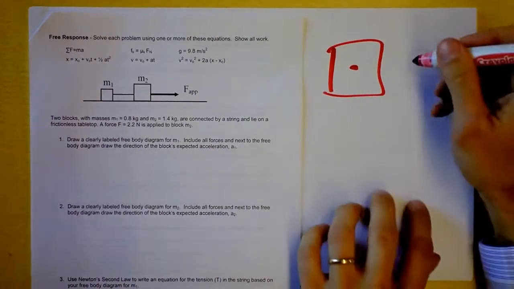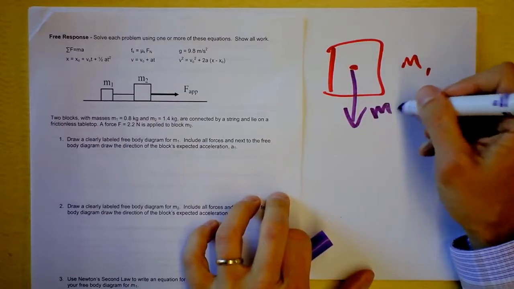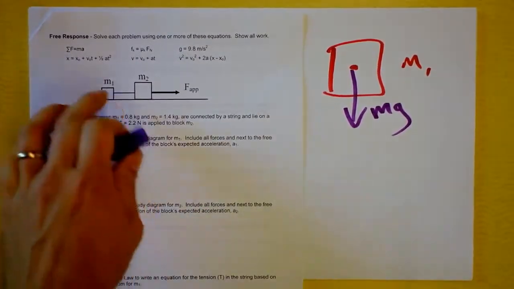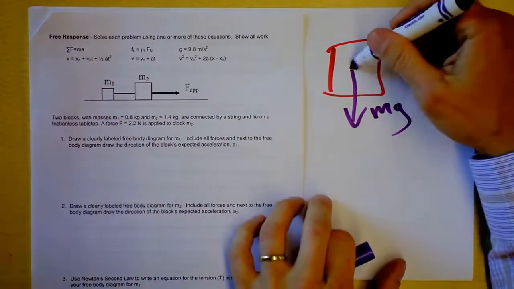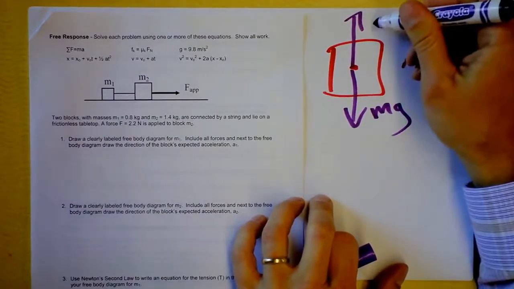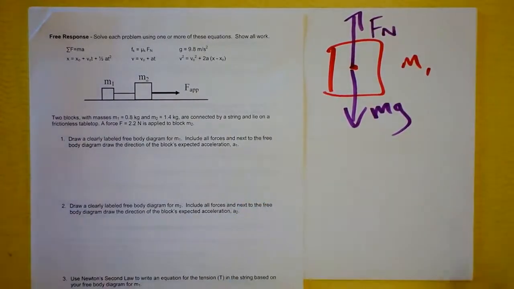What other things are happening to M1? We got gravity. We got mg. Which way? Down. So I'll put a little mg right here. We got the normal force. Normal force. Okay, because it's on a surface, and the surface is saying you can't go through me, and how big is that normal force? Same as mg. Okay, and when you're doing that, you're actually saying Newton's second law, right? You're saying there is no acceleration in the y direction.